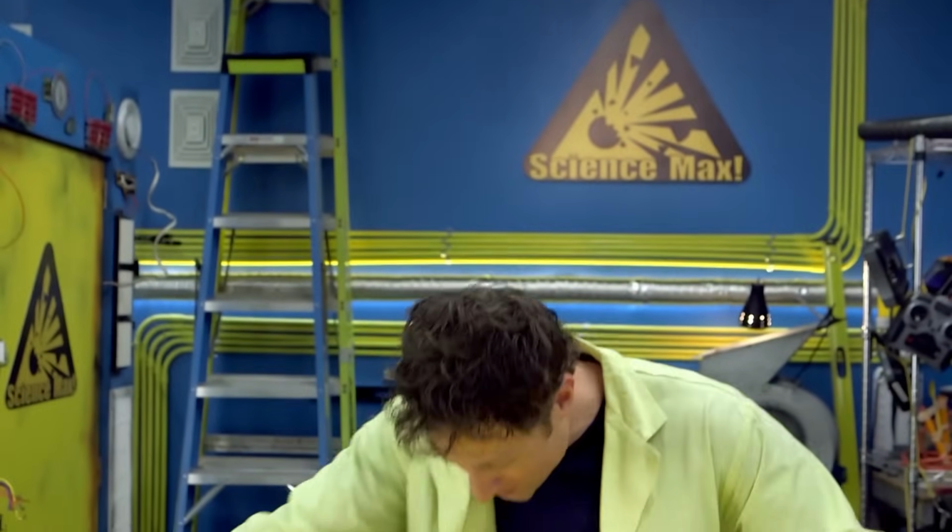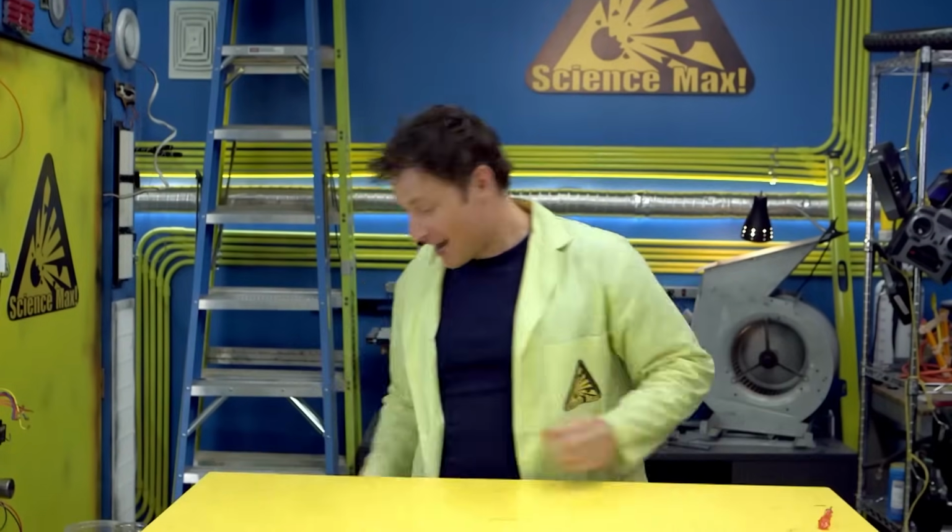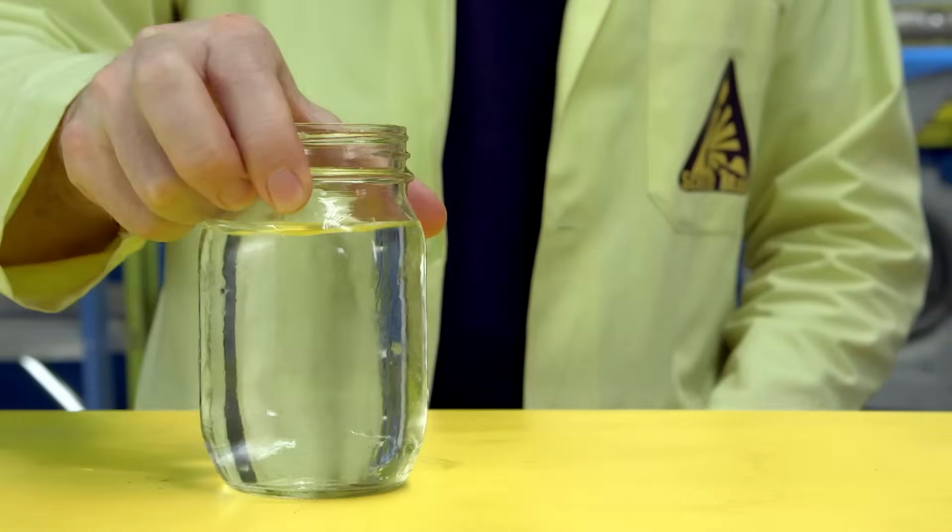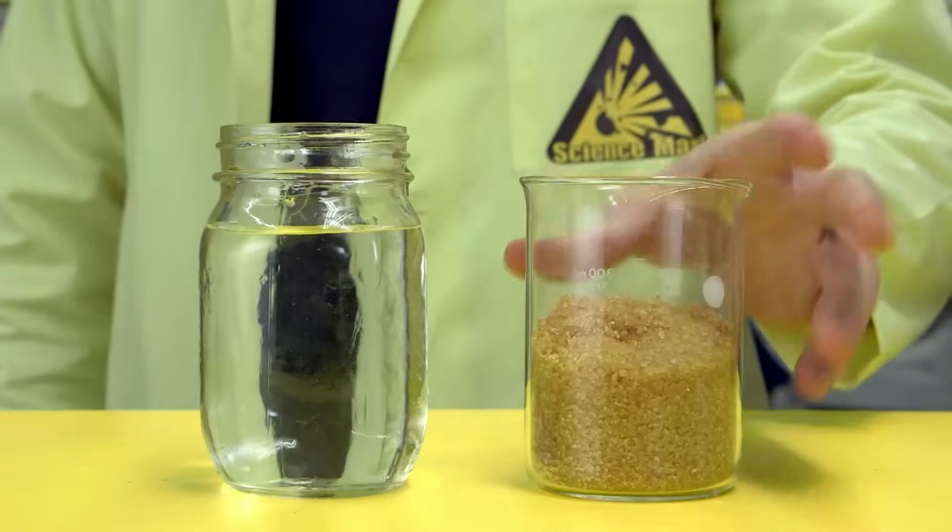This science is delicious. This is rock candy. It's basically crystallized sugar, and you make it by turning a solid into a liquid and then back to a solid again. Here's how you can make it at home. You need a container that you're not gonna need for a while, and some water, some sugar. You can use brown or white. I like to use brown.